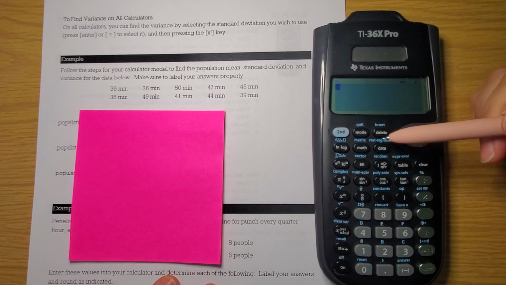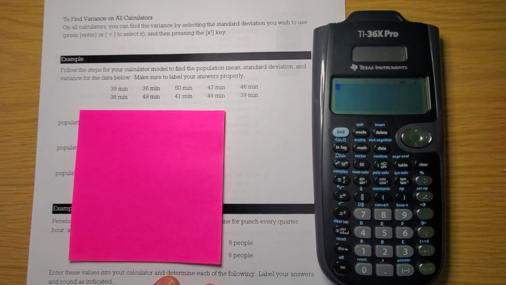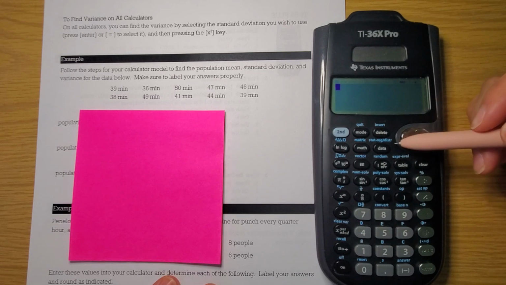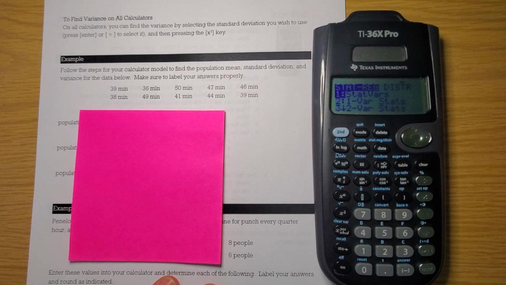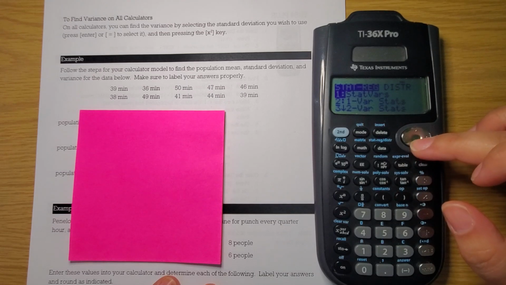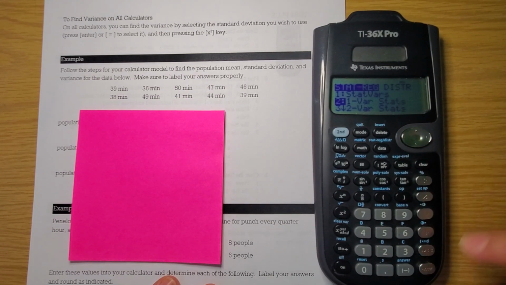Next, I'm going to go to the stat-reg-distr, and that stands for statistics, regression, distribution, basically all the things we want to find for statistics. So to get to that menu, I'm going to press second data, and it brings me up all this wonderful good stuff. Right now, we're going to want one var stats because we have this one variable of minutes. So I'm going to scroll down to 2 and press enter.